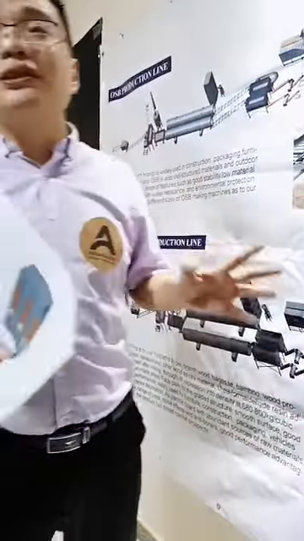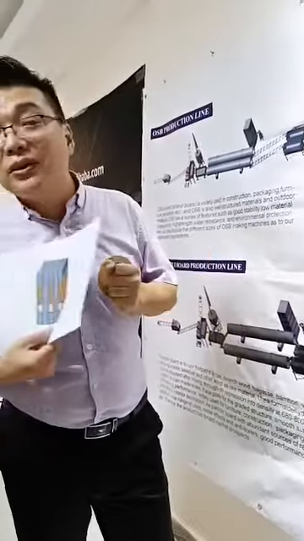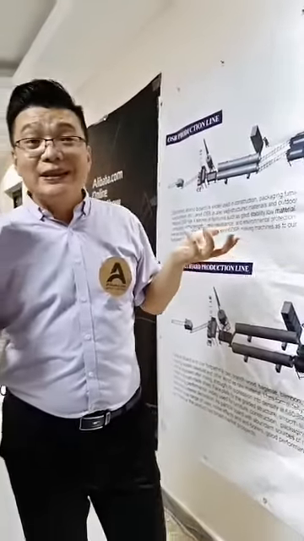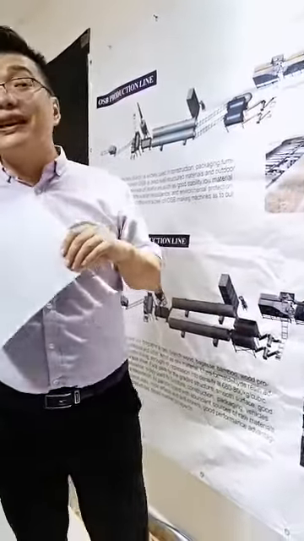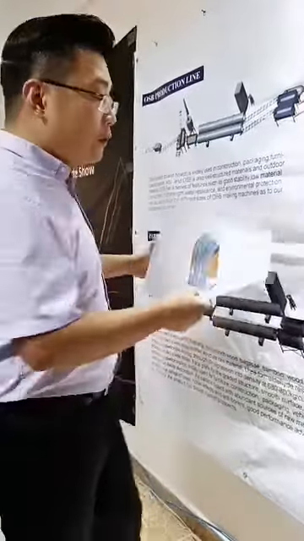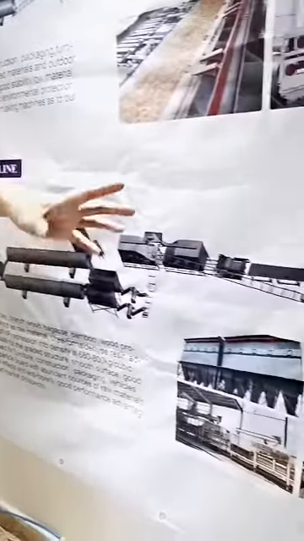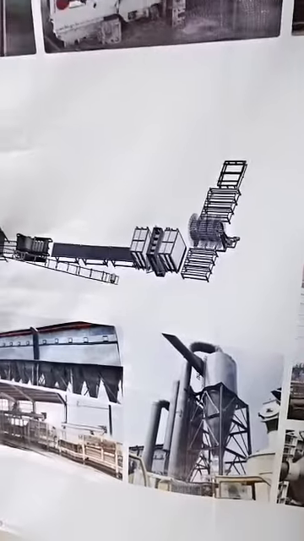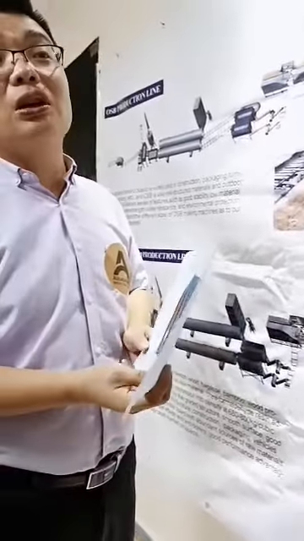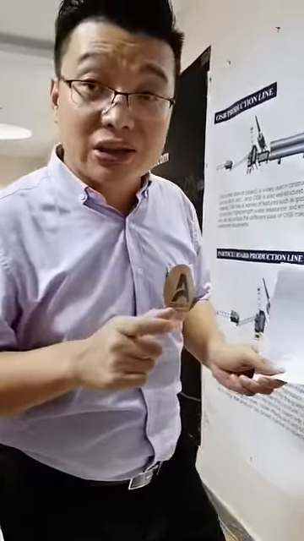For example, if the capacity is about 10,000 annual, then maybe we just use 5 layers or 6 layers, because if the annual capacity is only 10,000 or 20,000, we cannot use the full automatic. We just use the semi-automatic, and only when the capacity is more than, I think, 30,000 cubic meters per year, then we use the full automatic. If the capacity is 30,000 cubic meters per year, then the layers of the hot press we always use is 10 layers or 12 layers.